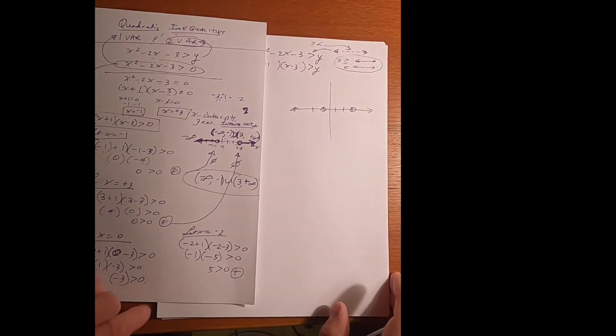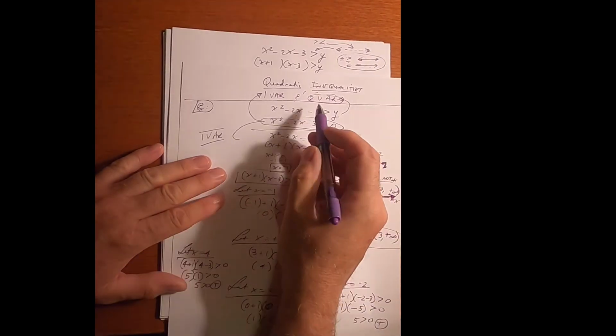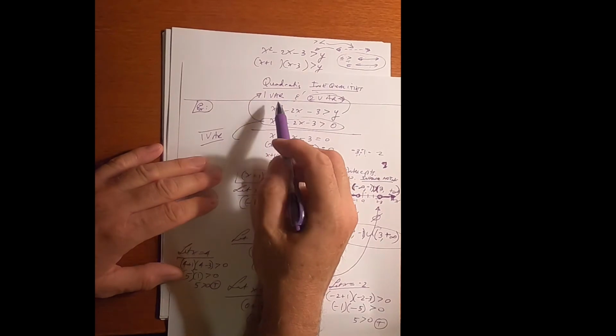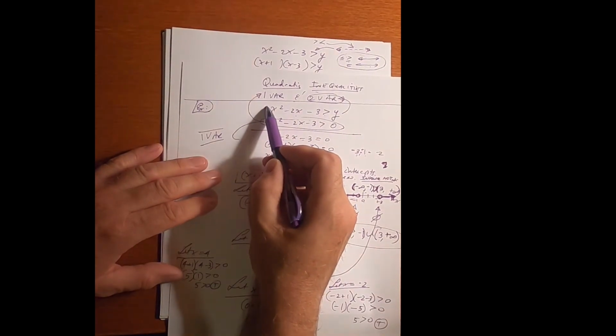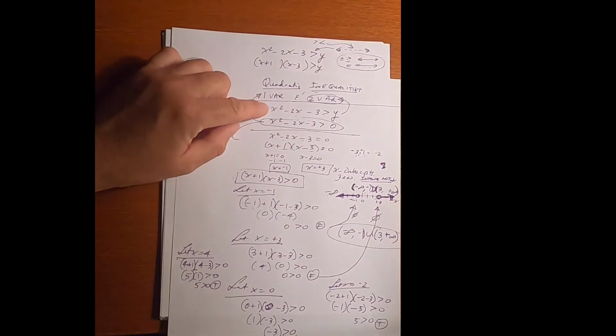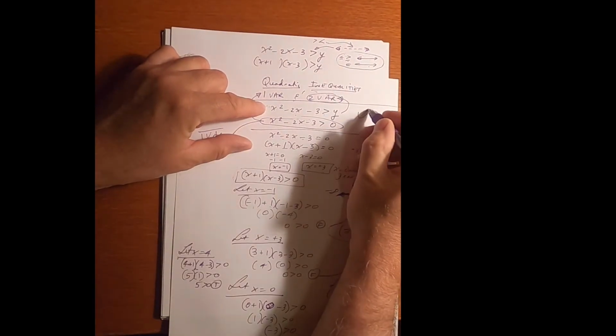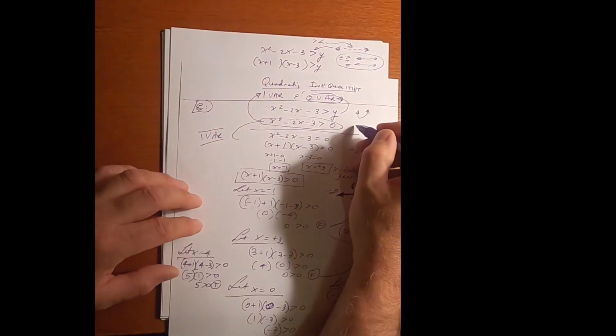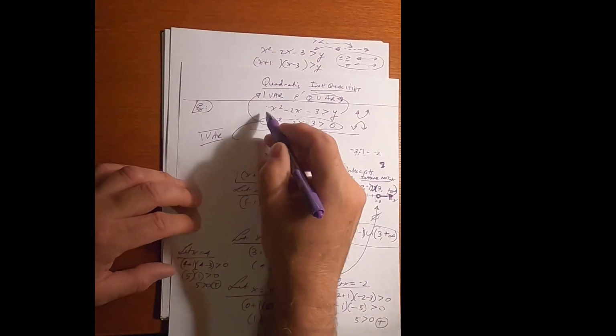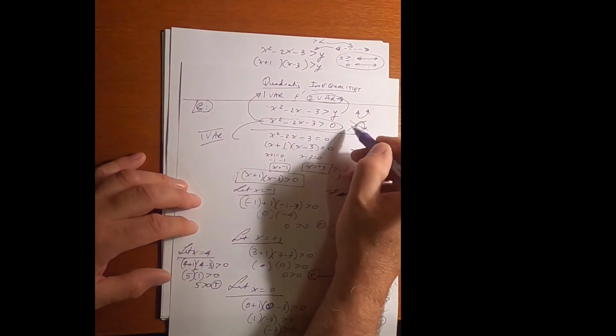All right, now just so from your algebra you realize that there's a positive number in front of the x squared, so therefore the graph is going to go up, all right, and not down. So if it was a negative value in front of the x squared, it would go down, but we don't have that.